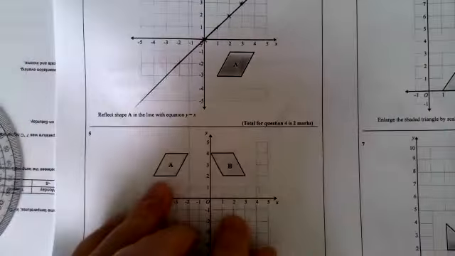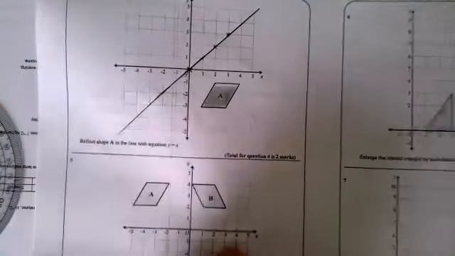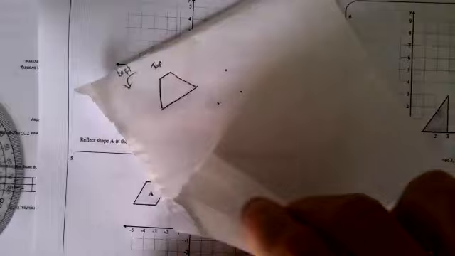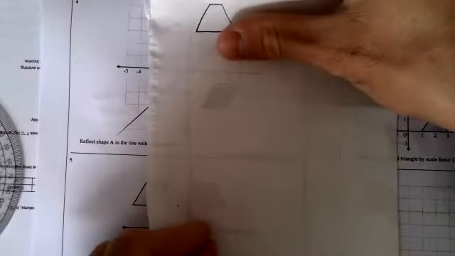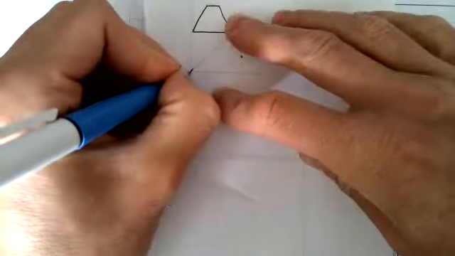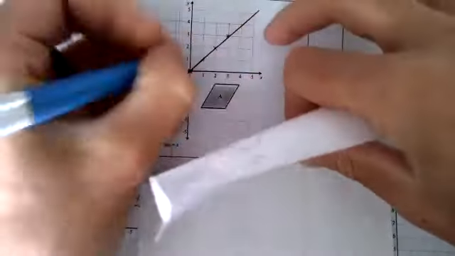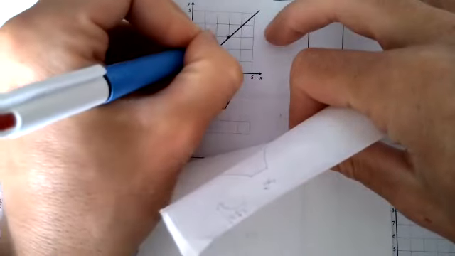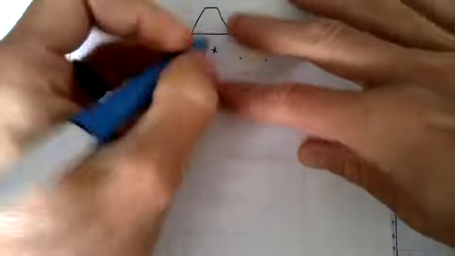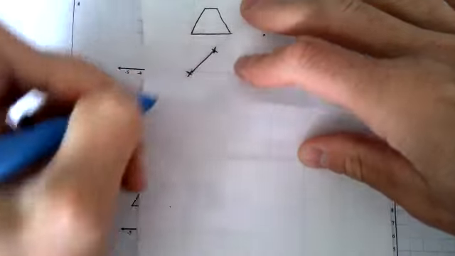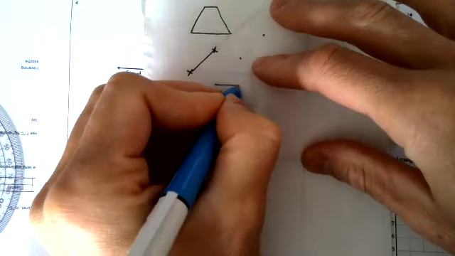When I do these reflections, particularly with a diagonal line on these ones, what I like to do is draw it on tracing paper. And what I'm going to do is mark X and I'm going to mark another point on my mirror line. I'm going to just mark those 2 points on here and I'll show you why in just a minute. I'm going to draw the mirror line in. Then I'm going to draw my shape.